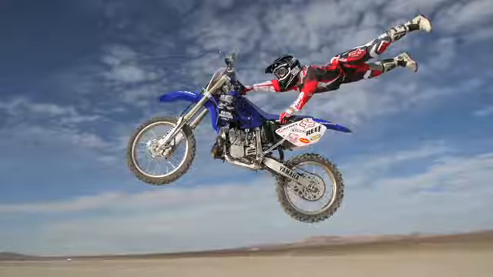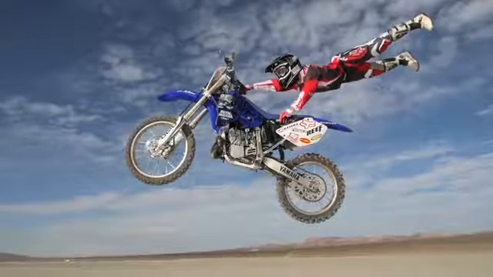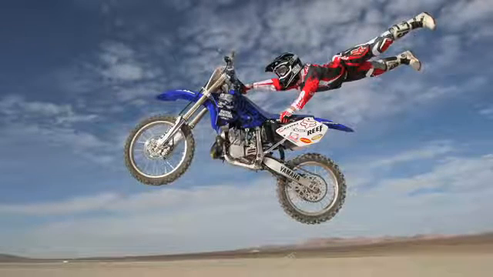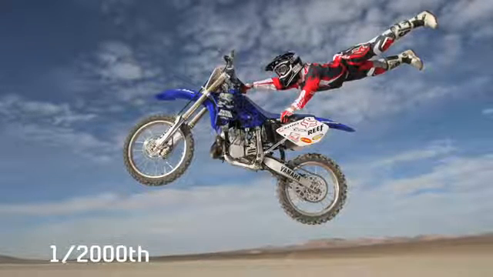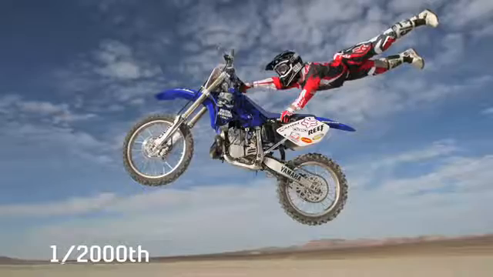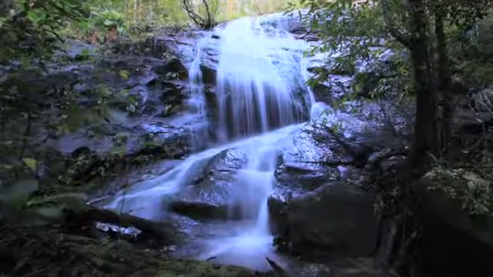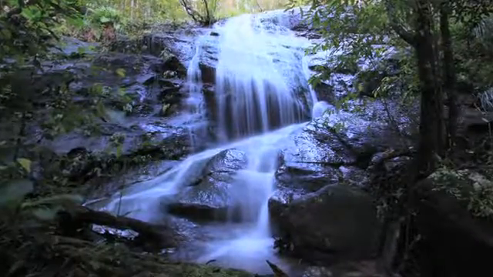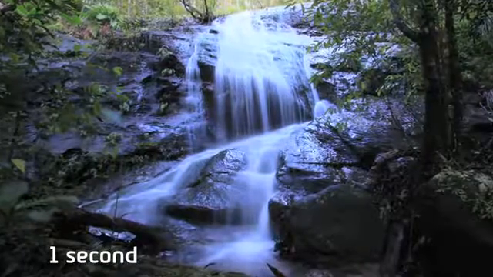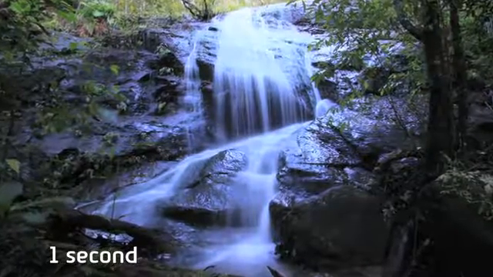So if you want to freeze a motorbike in mid-air, you should use a very fast shutter speed, like 0.002 of a second, and let the camera choose the aperture needed. Or if you're photographing something like a waterfall or a stream, perhaps a 1-second exposure will give you a nice motion blur to the water. Of course, with such a slow shutter speed, you will need to use a tripod or have some other means of keeping the camera steady to avoid camera shake.